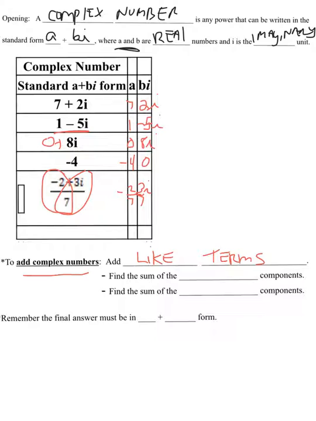So find the sum of the real components. In other words, add the A's together. And the B parts when you have to get to it. And find the sum of the imaginary components. So your final answer, bottom line, has to be in what we call, like I've been saying, A plus BI form. All right? And generally, we don't write BI plus A. We do the A plus BI form. Okay? All right, so let's take a look at some examples.